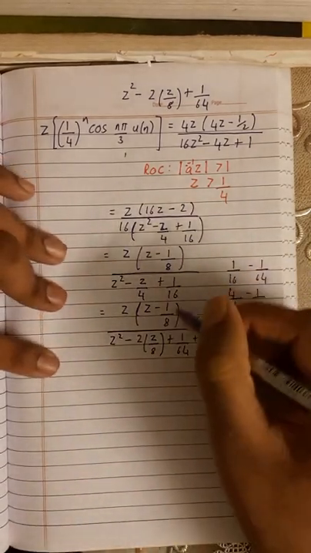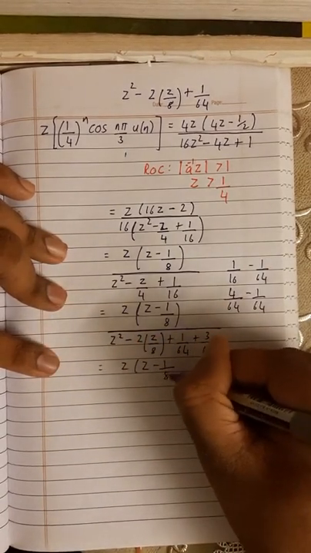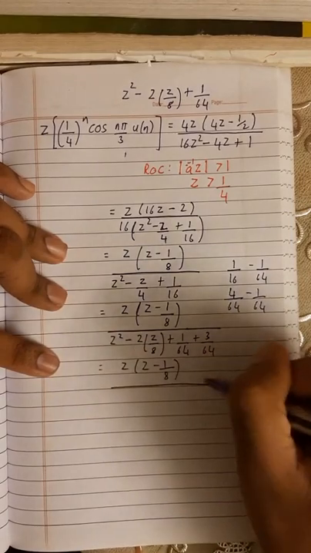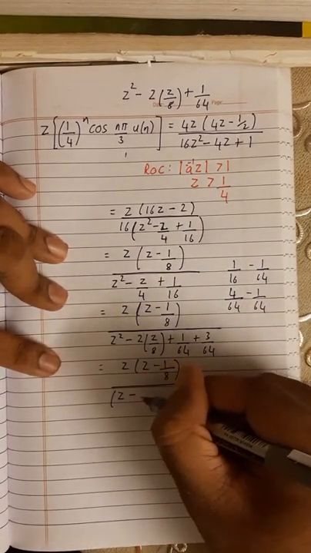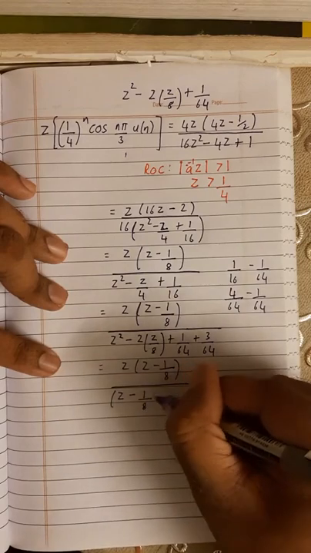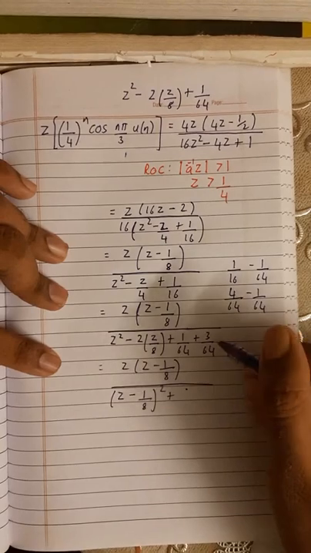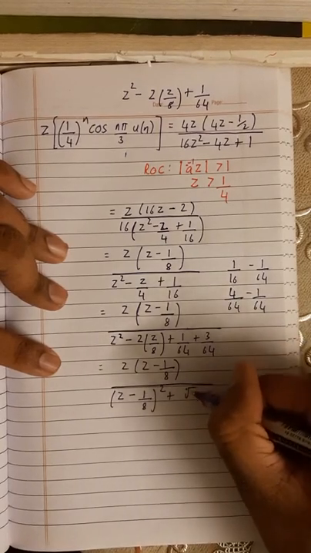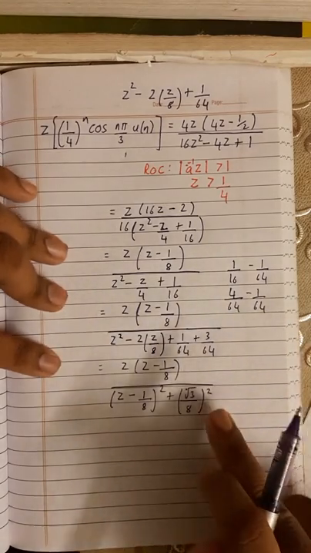So this can be written as z into (z minus 1/8) over (z minus 1/8) squared plus (root 3/8) squared.